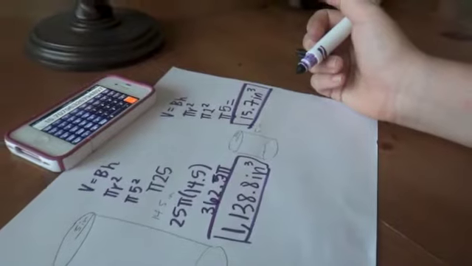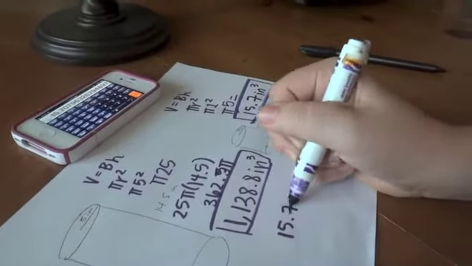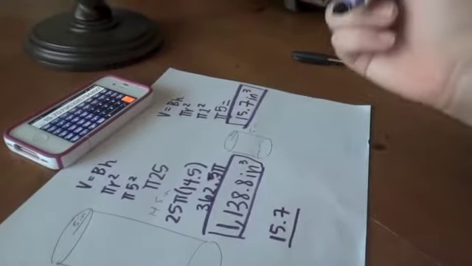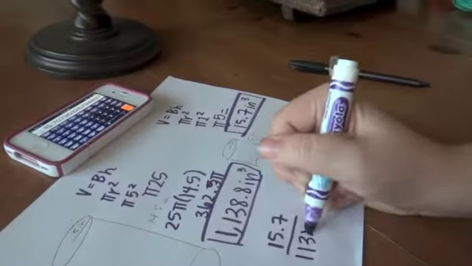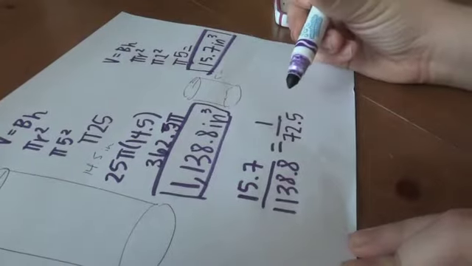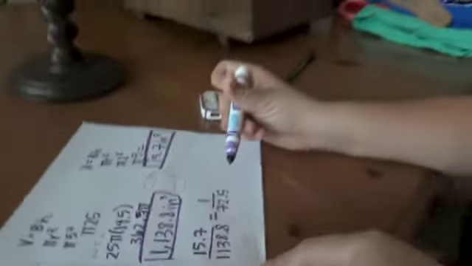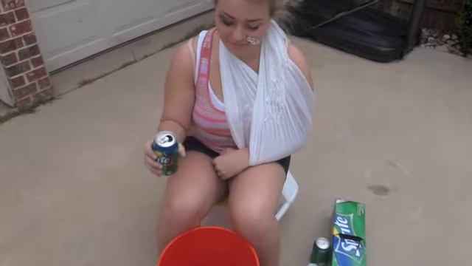The ratio for this problem is 15.7, which is the smaller can, over the larger bucket, 1,138.8 inches cubed. That's 1 over 72.5, which means that we need 72.5 cans to fill up that 5-gallon bucket. Okay, this is the first of 72.5 cans. Here we go.